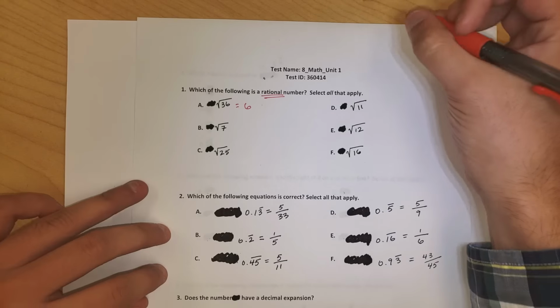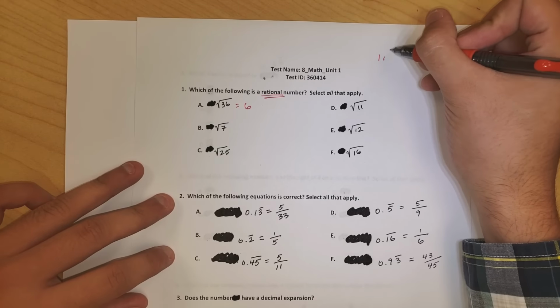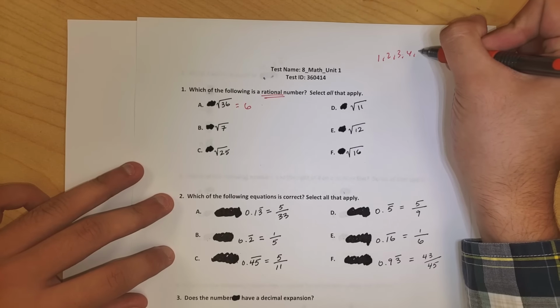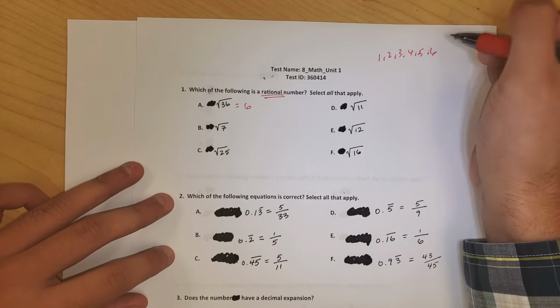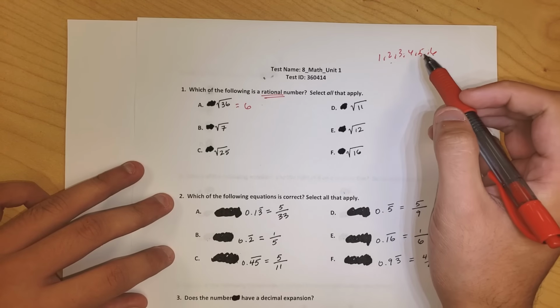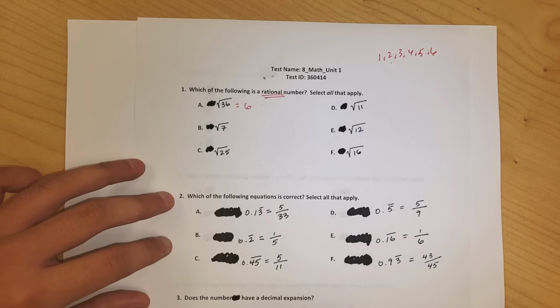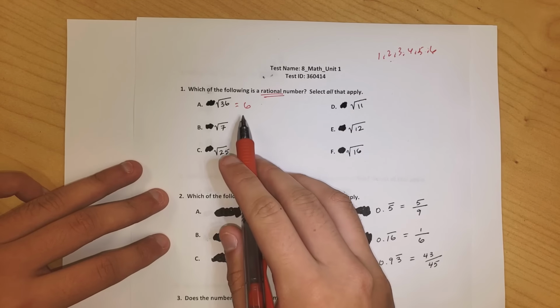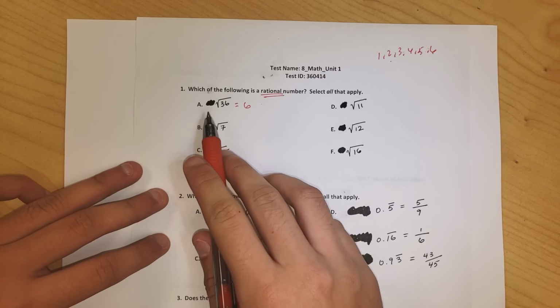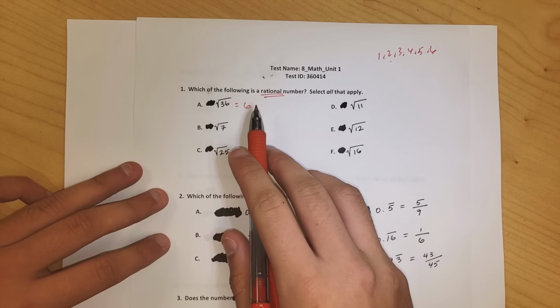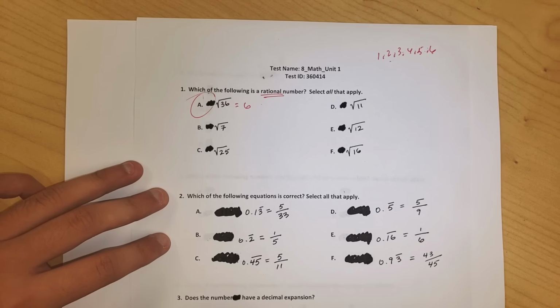We also know 6 is a whole number, right? 1, 2, 3, 4, 5, 6. 6 is a whole number. The whole numbers are part of the rationals. So that means 6 is rational, which means the square root of 36, which is equal to 6, is rational. Okay, so we circle that one.